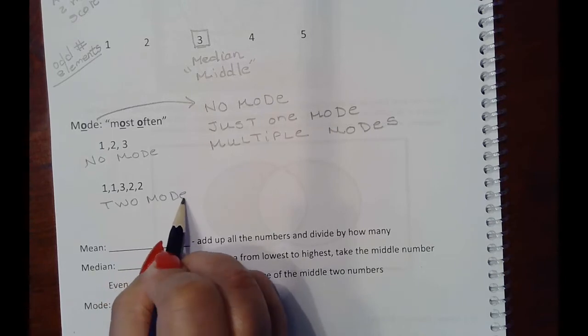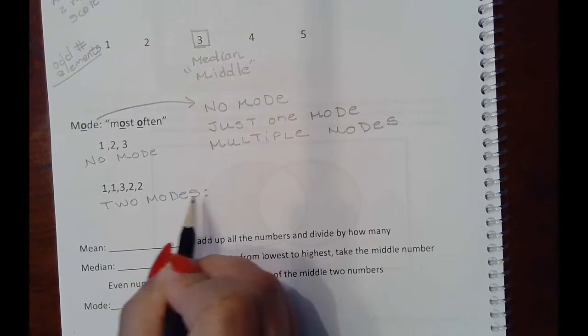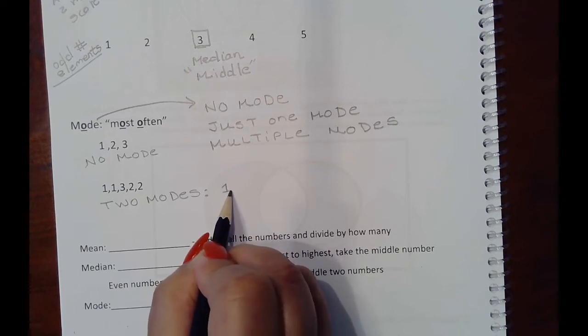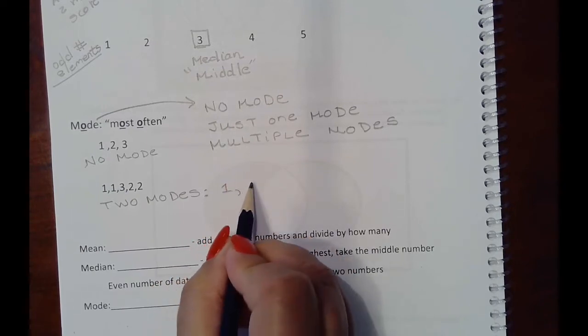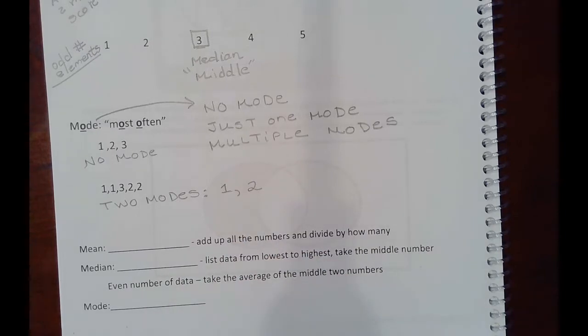So multiple modes. Those numbers are the number 1, which occurs more often than the rest, but 2 occurs an equal number of times. So there we have 2 modes.